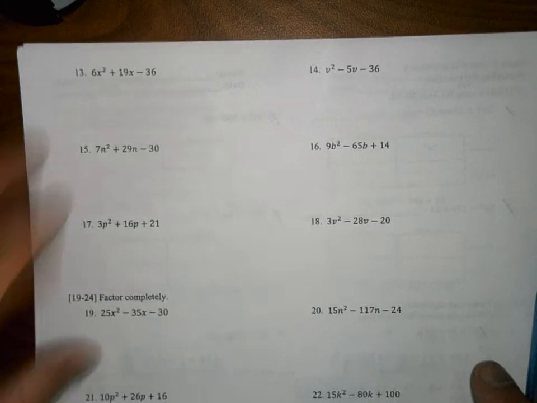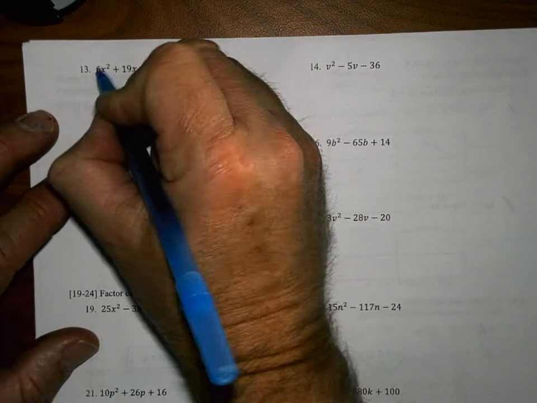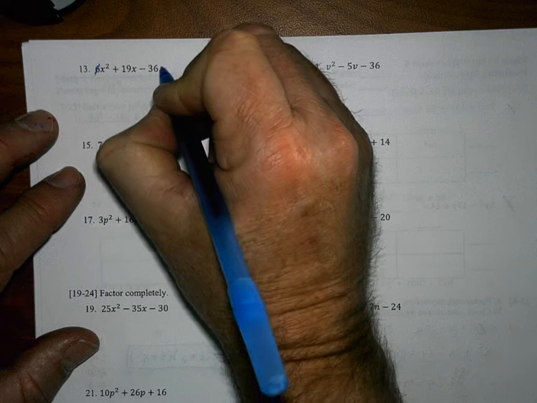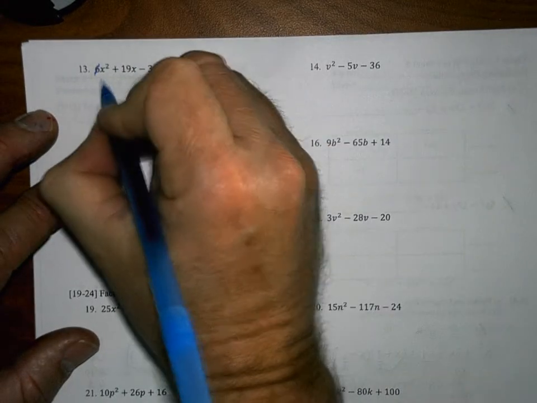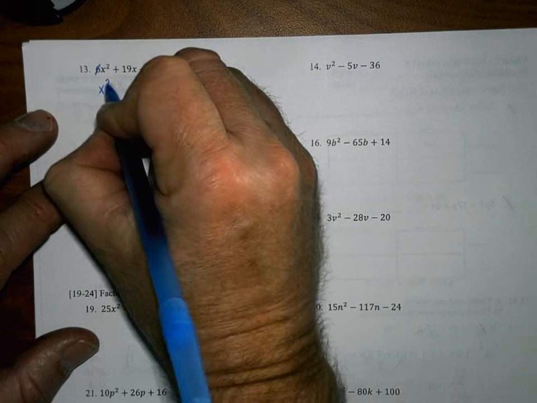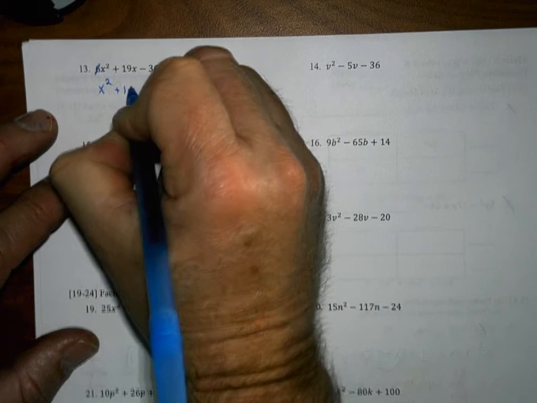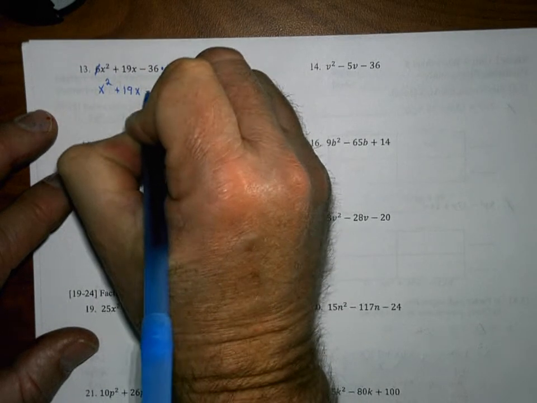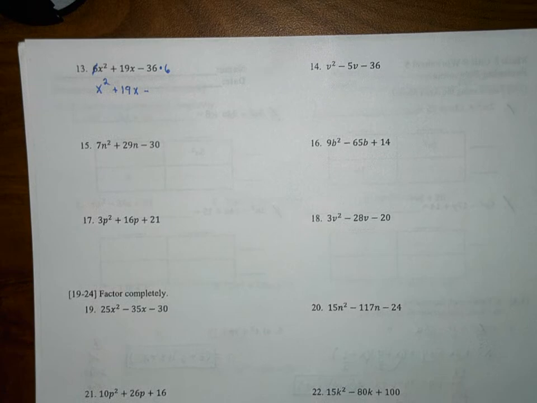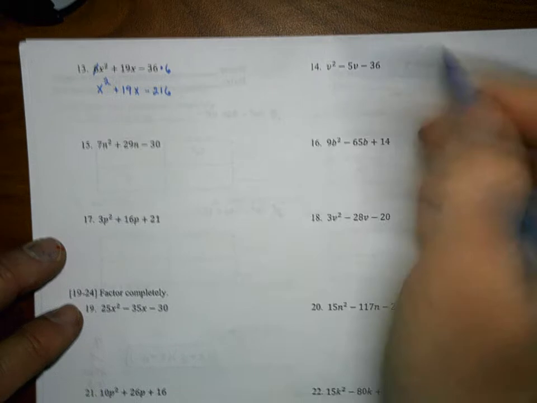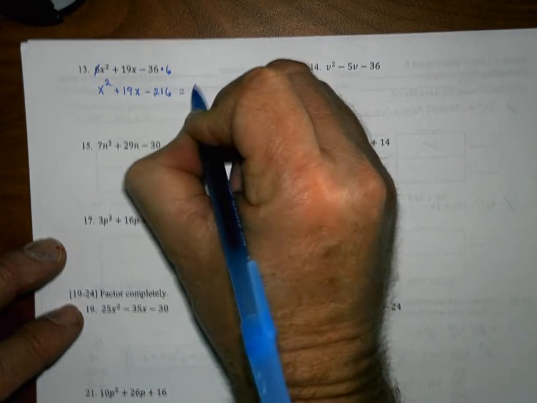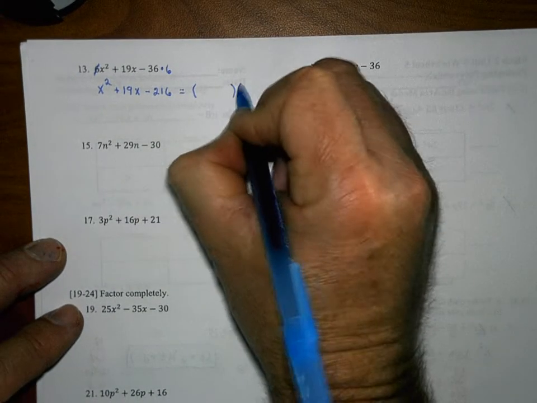So I'm going to take my leading number, which is 6, and I'm going to get rid of it and put it at the end. The reason why I do that is because this helps me create a trinomial that is a lot easier to factor. Okay, so 36 times 6 is 216. Now this one probably isn't the easiest one to do in the world, but I have a calculator, so I'll be able to factor it out.